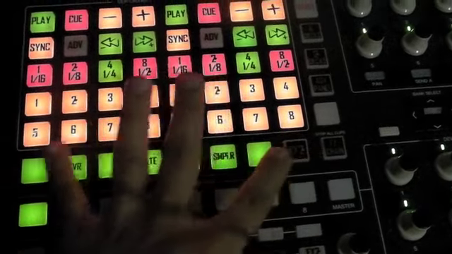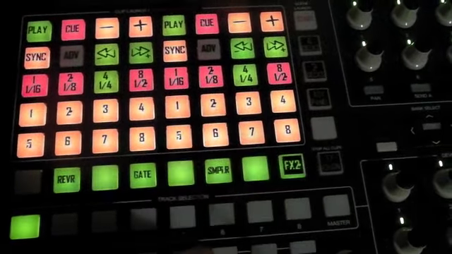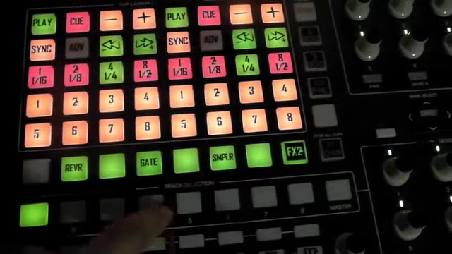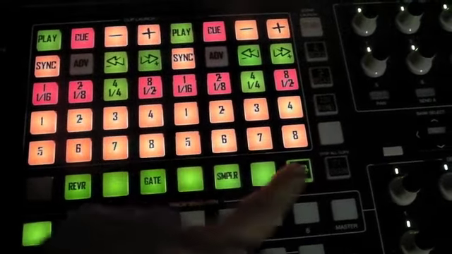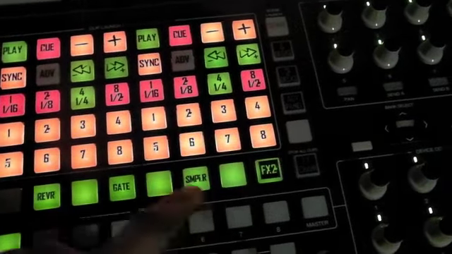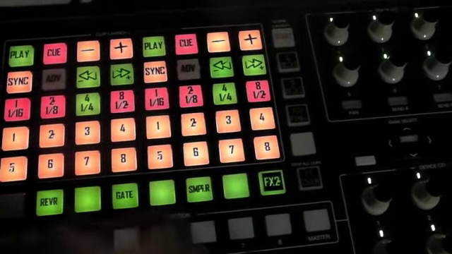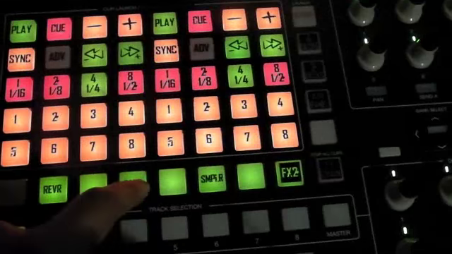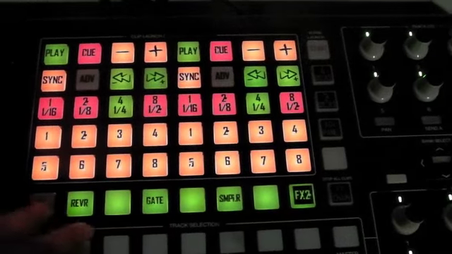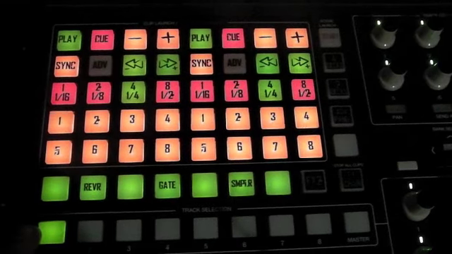So I also have two buttons that work in the toggle way. They are effect 2 and this is effect 1. So if I want to send any of these effects to effect bank 2, I press the button and then I load a sampler into effect 2. If I want to load the beat masher, I load the beat masher. If I want to load the delay, I can load it any way I want into effect 2. If I want to load it to effect 1, I can press reverb and I have a reverb now on the effect 1.